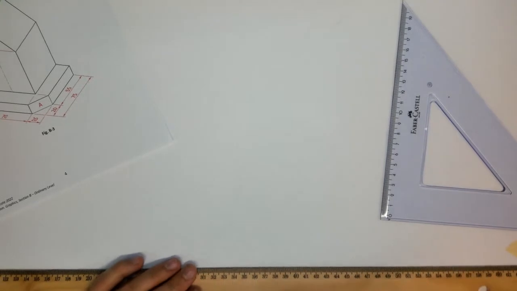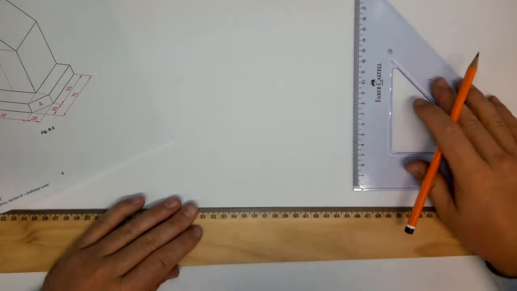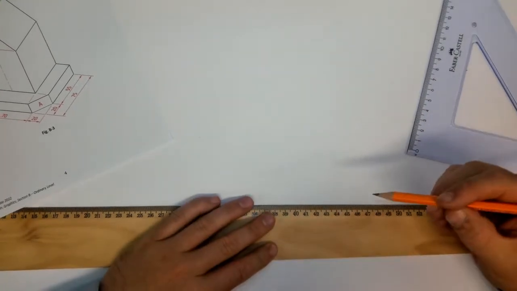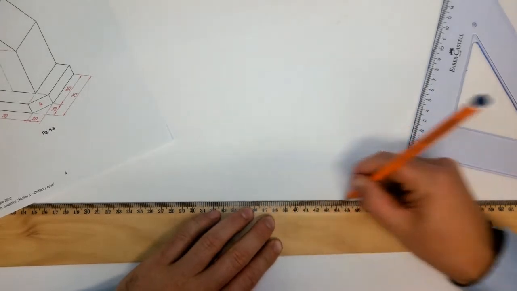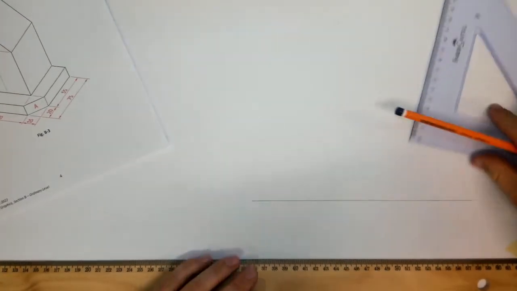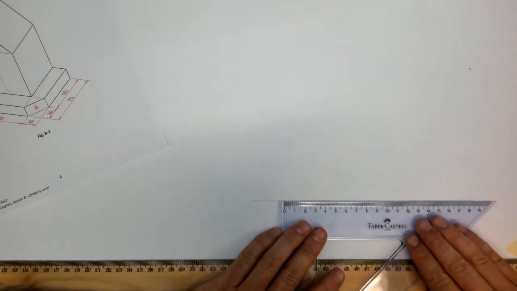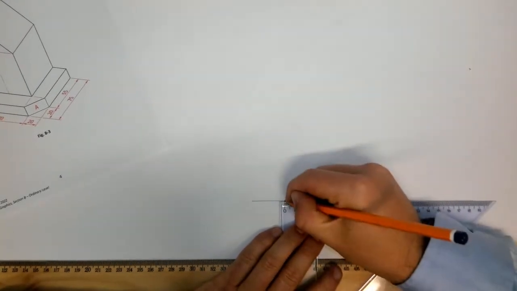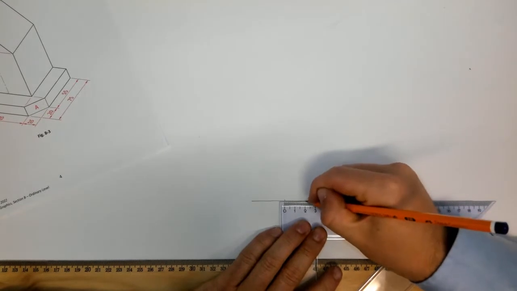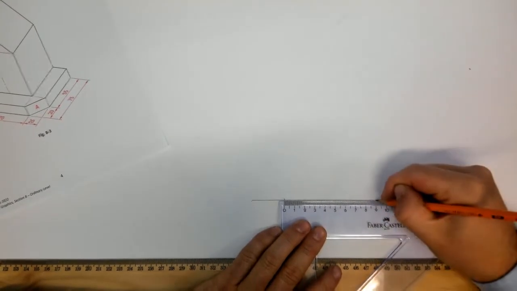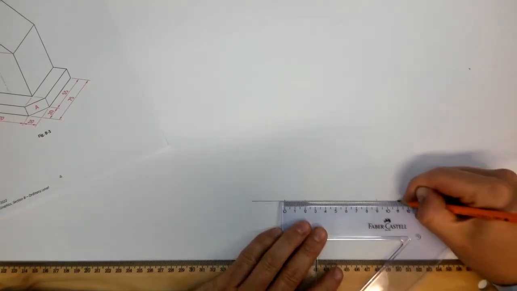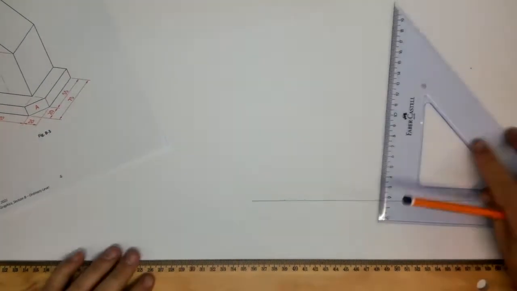So I'm going to start drawing here. I'm going to draw in my XY line, 110 in length. And I'm going to mark in 20, and 110.